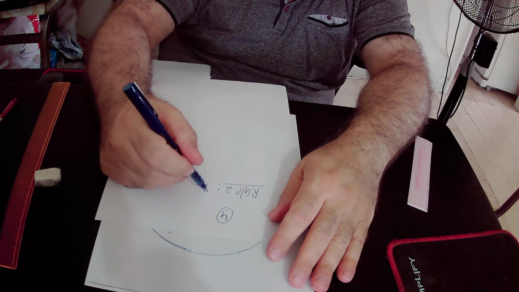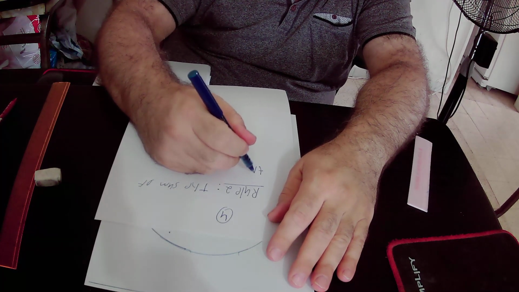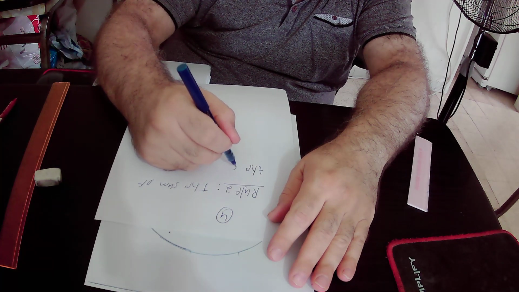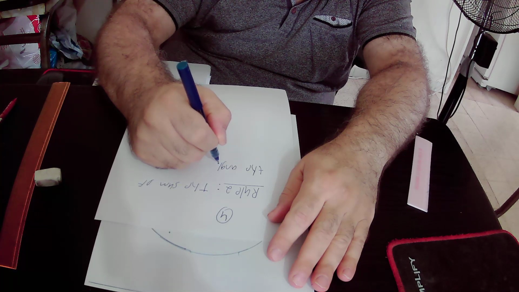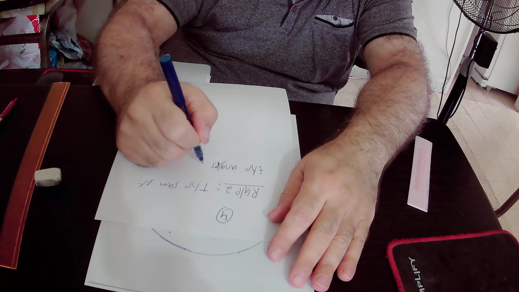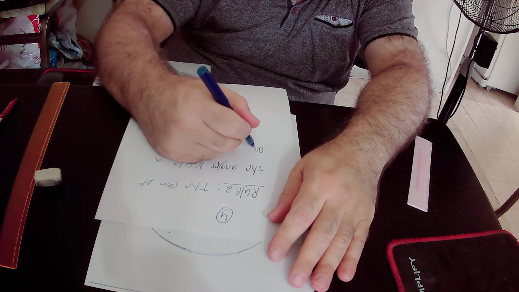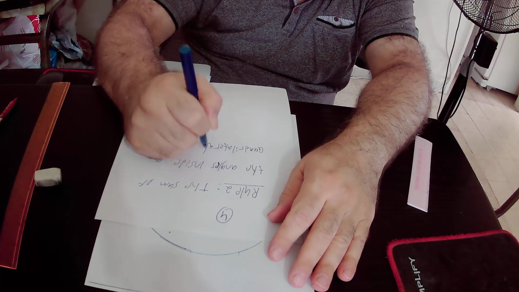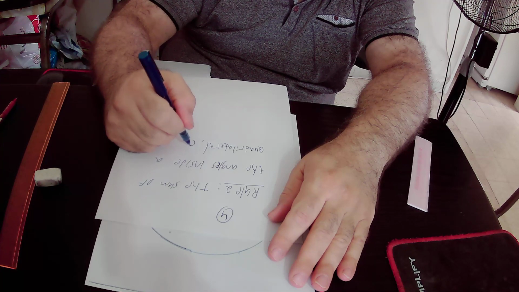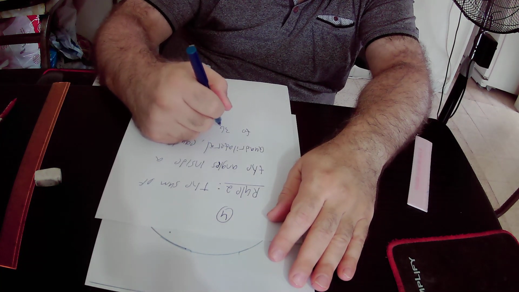According to rule number 2, the sum of the angles inside a quadrilateral equals 360 degrees.